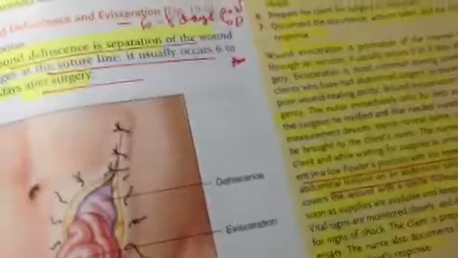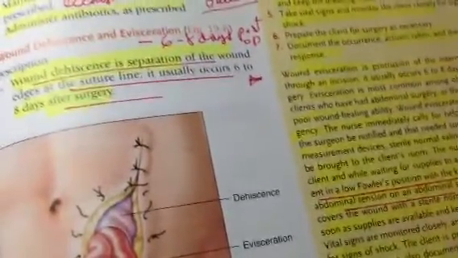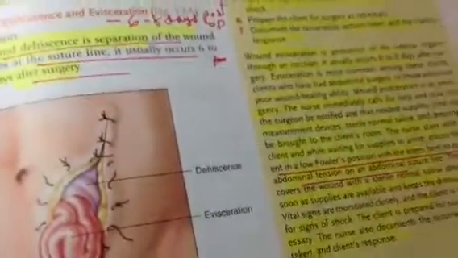Cover the wound with a sterile, normal saline dressing and keep the dressing moist. Take vital signs and monitor the client closely for signs of shock. Prepare the client for surgery as necessary. Document the occurrence, actions taken, and the client's response.